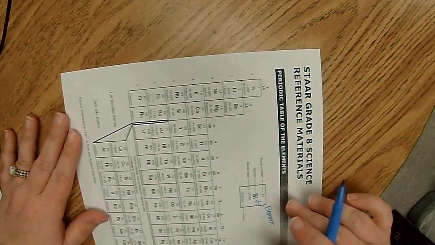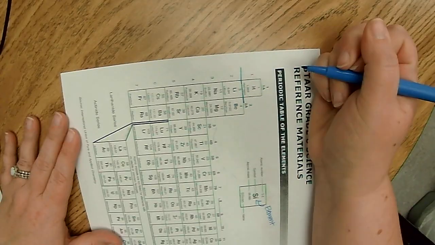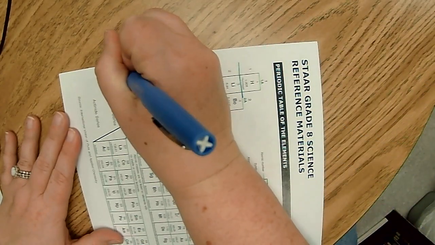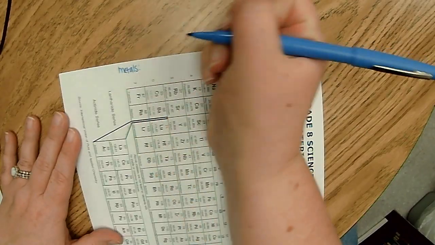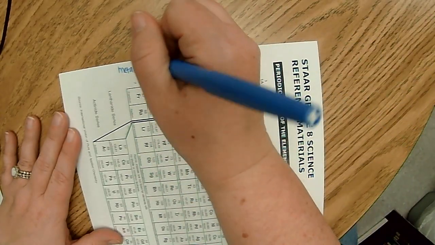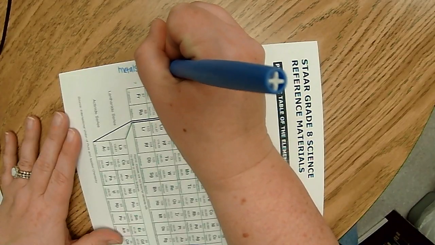Now we're going to turn our periodic table, and we're going to draw a line under the word underneath hydrogen, because hydrogen's not part of this category. We're going to write the word metals. Then we're going to write the characteristics or properties of metals. Metals are shiny.